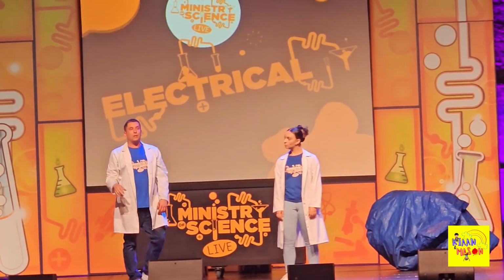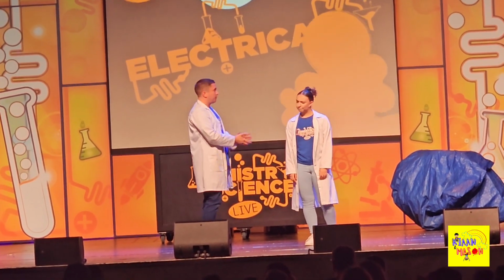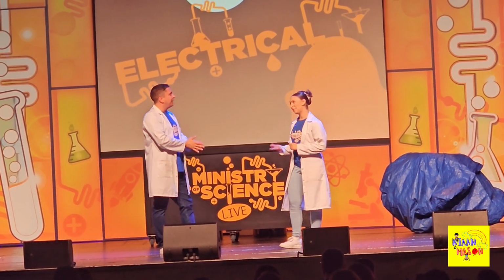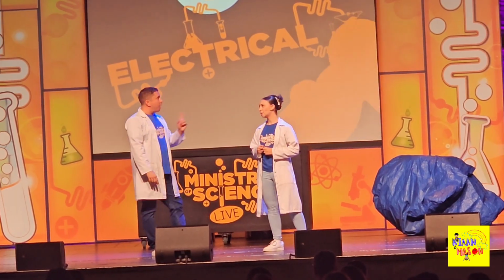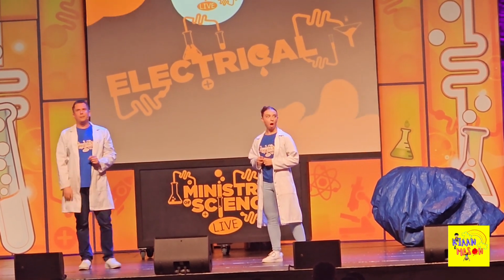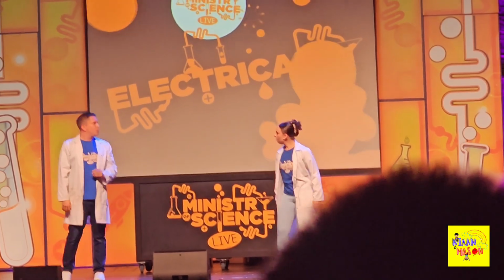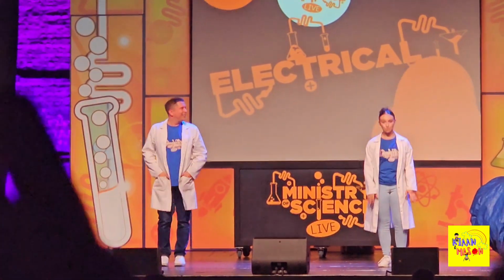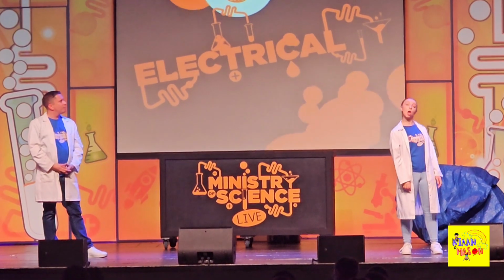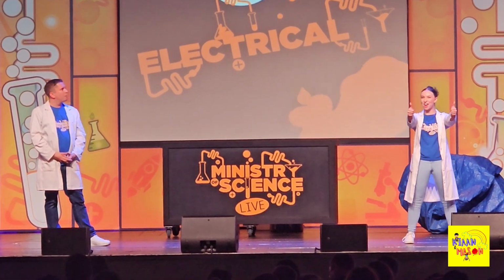If we're doing electricity, is this dangerous? Well, electricity can be dangerous if you're not careful. Oh, so in actual fact, we are better off using one or two of the kids.